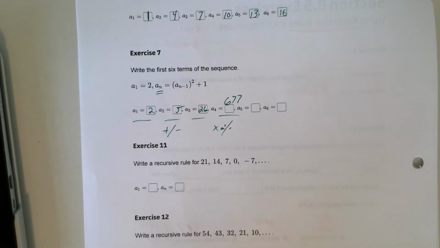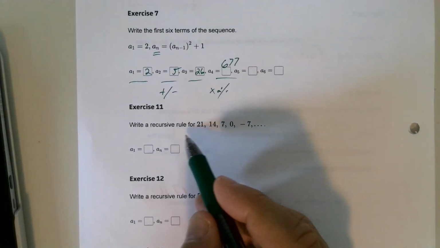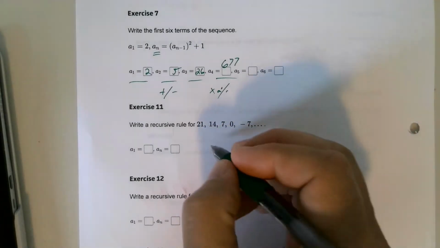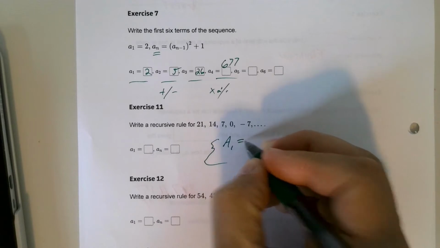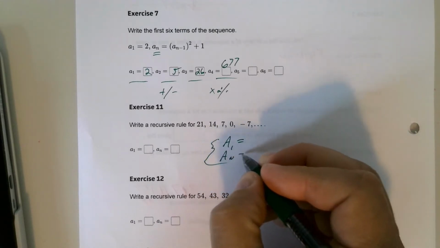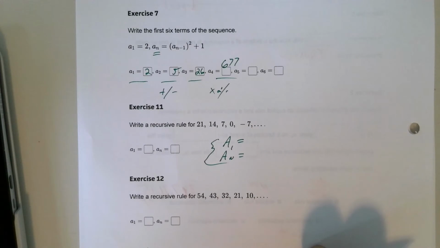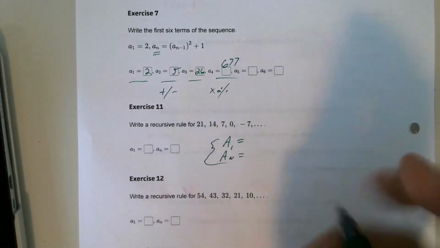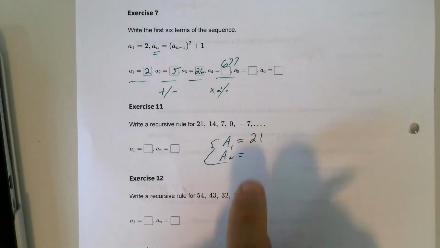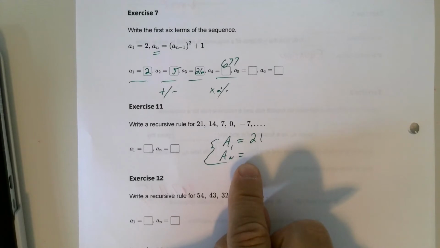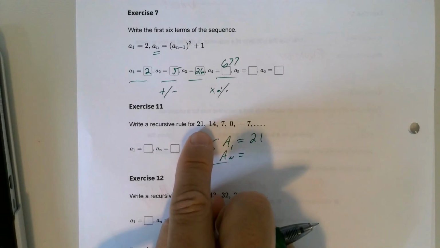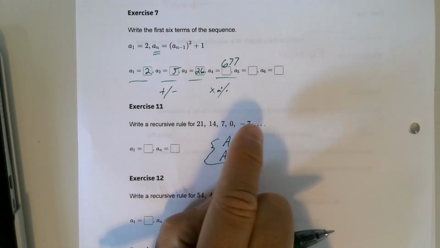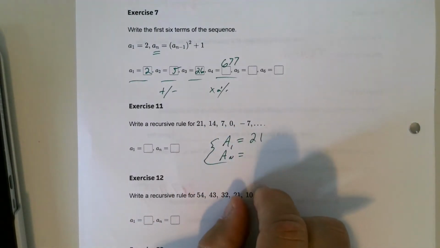multiple things. Okay, so these next two now, it says write a recursive rule for it. The recursive rule always has two parts, and the two parts are what A1 equals and what A sub n equals. So A1's pretty easy, you just have to look at it. The first term is 21. And then A sub n states, how do I get to that next term? So you can see up here, 21 goes to 14, goes to 7, goes to 0, goes to negative 7. This one's pretty easy to get.